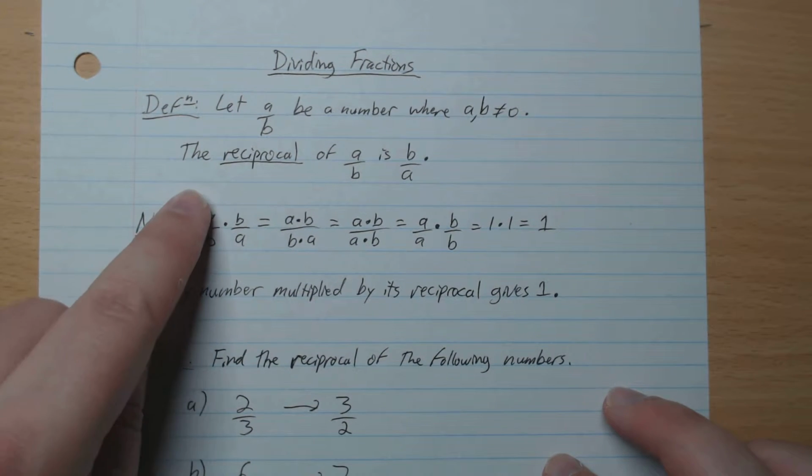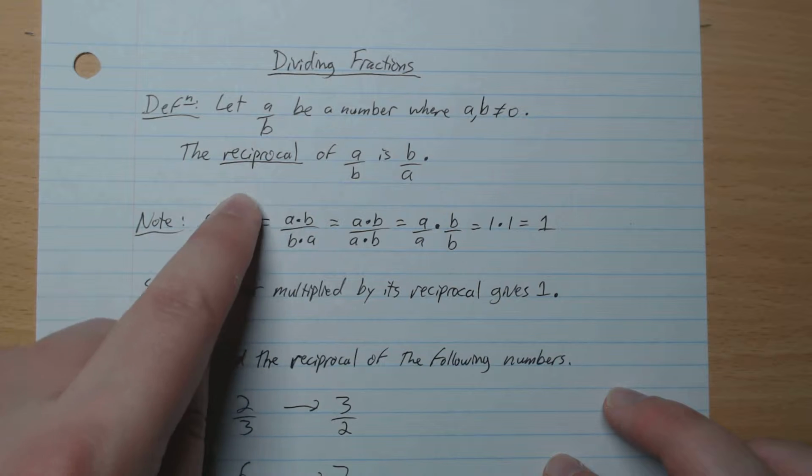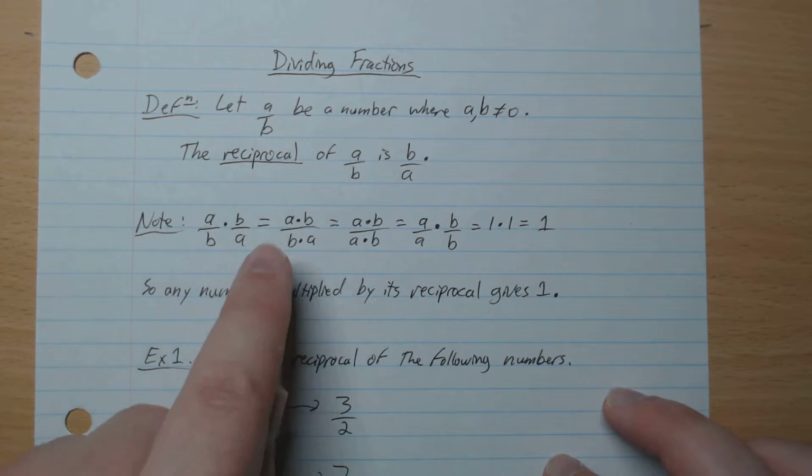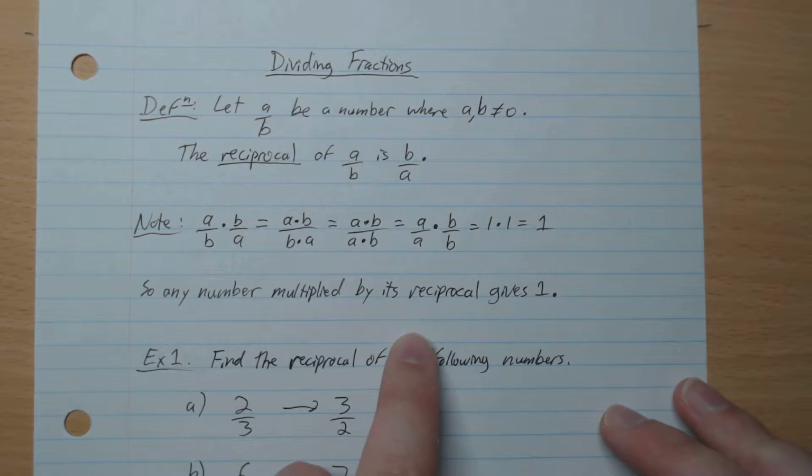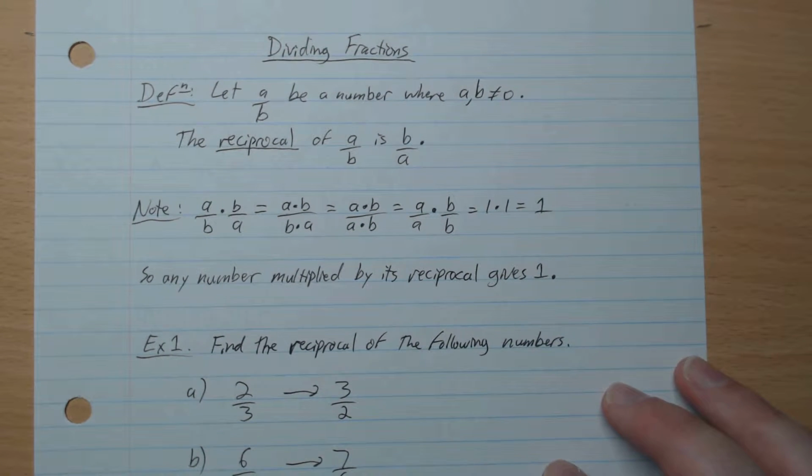And just a quick note, if we have a over b times its reciprocal, b over a, then this reduces to 1. So any number multiplied by its reciprocal gives 1. If ever you're not sure if you have the reciprocal or not, multiply the two together, and if you get 1, it is the reciprocal.